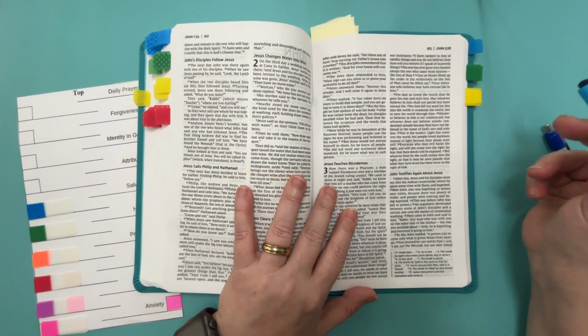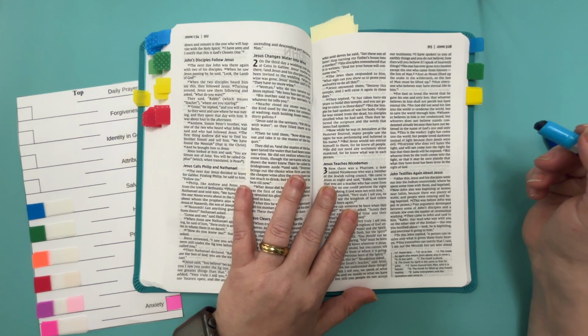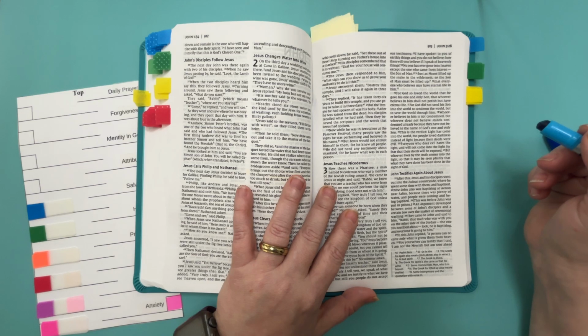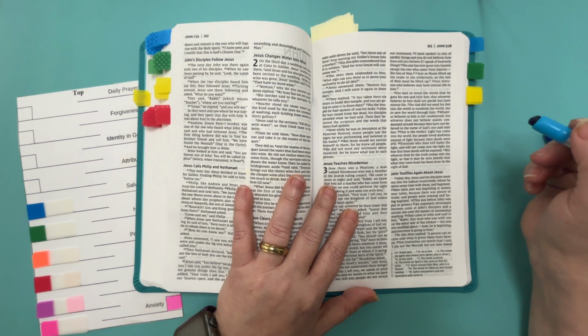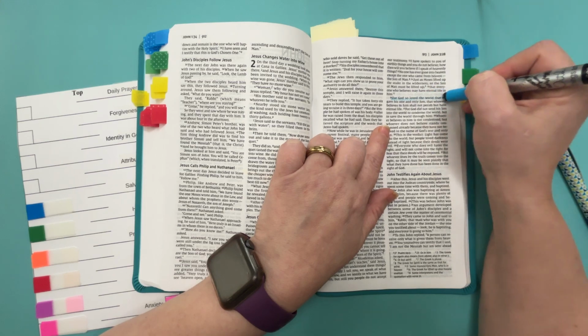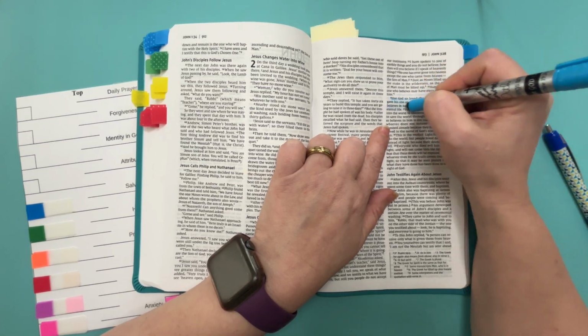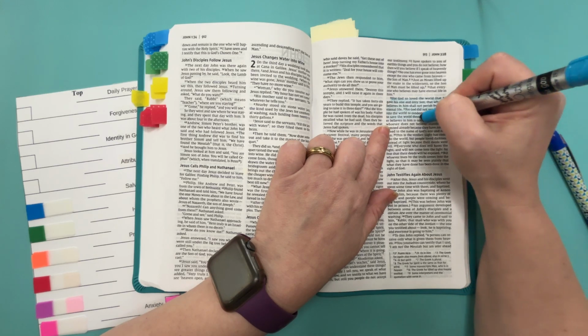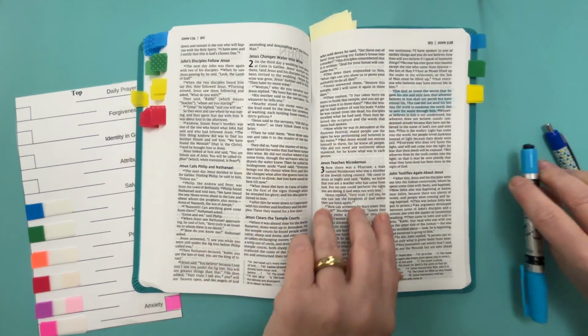For God so loved the world that he gave his one and only Son, that whoever believes in him shall not perish, but have eternal life. For God did not send his Son into the world to condemn the world, but to save the world through him. And then you're going to highlight the scripture. You're going to flag it. That way it's easy reference for you.